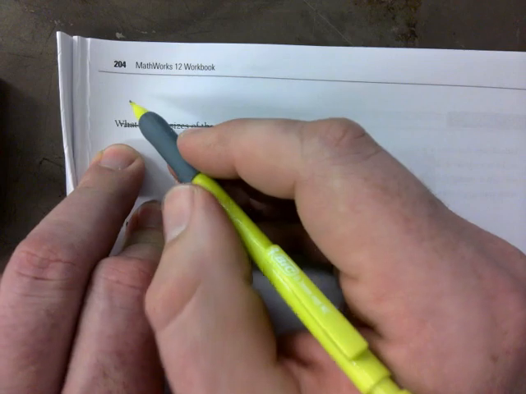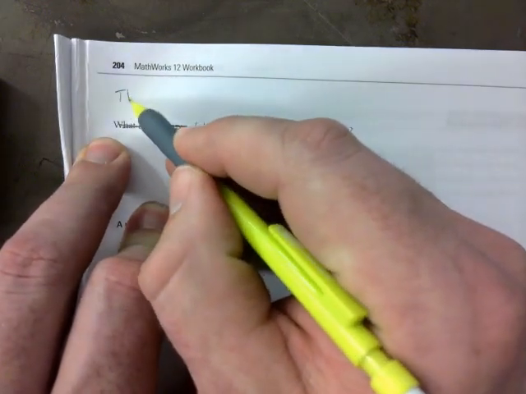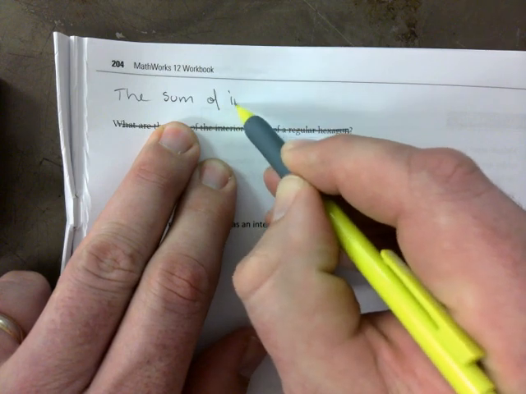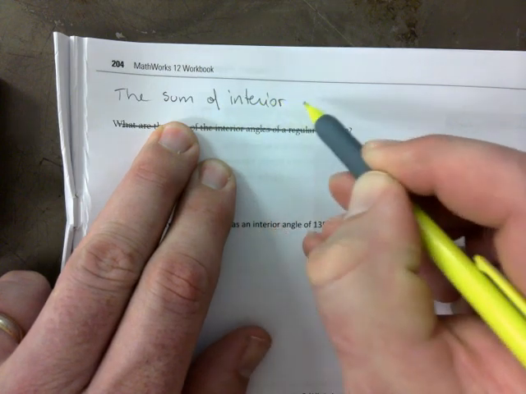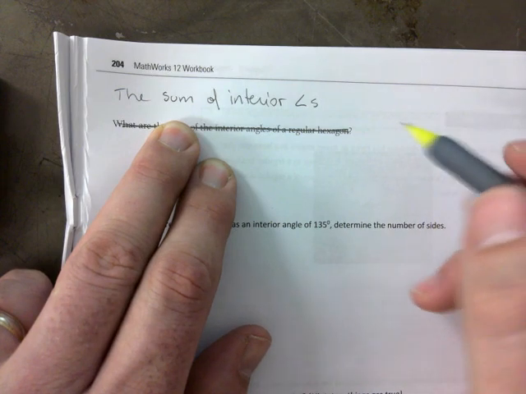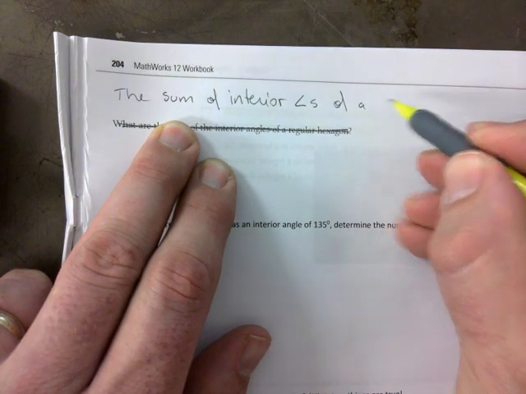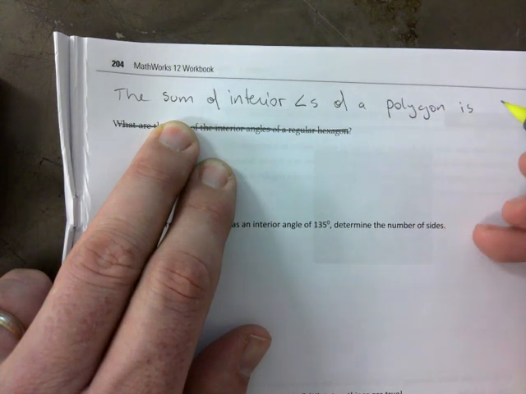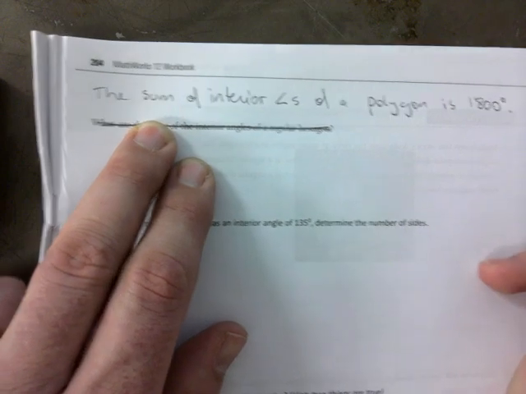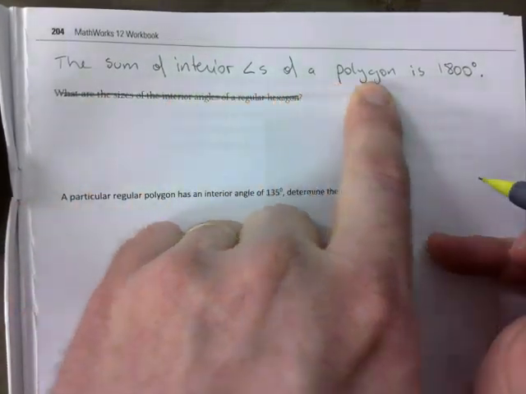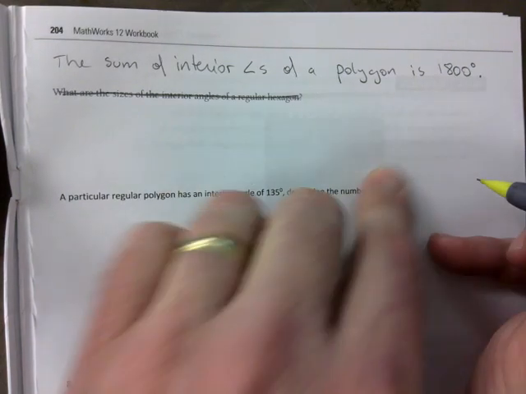Above it, we're going to write down the sum of interior angles of a polygon is 1800, let's say. 1800 degrees. Write that down. The sum of interior angles of a polygon is 1800 degrees.